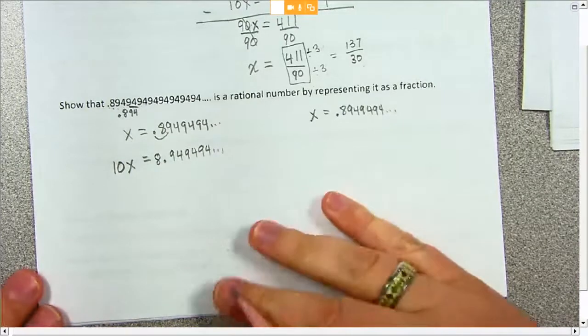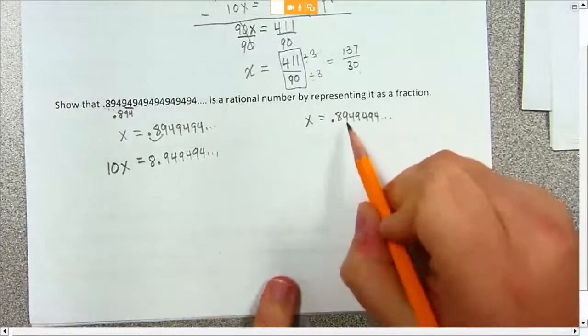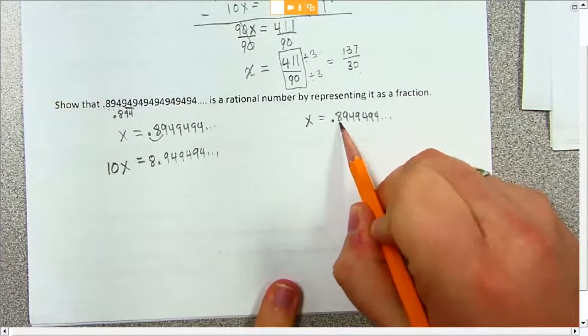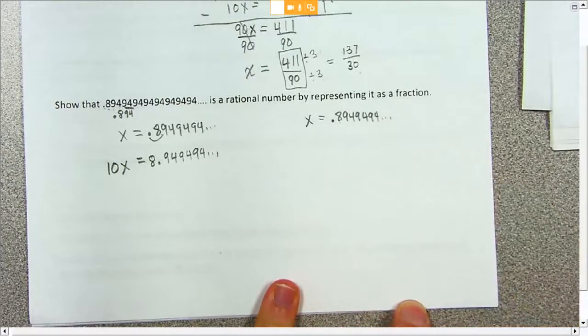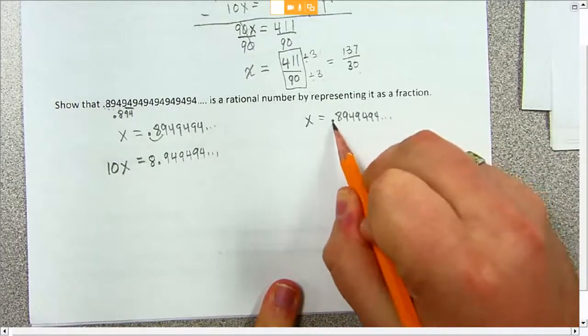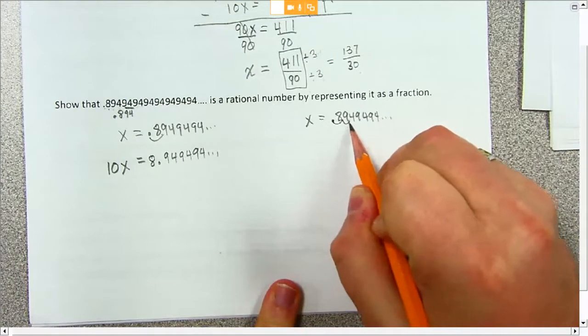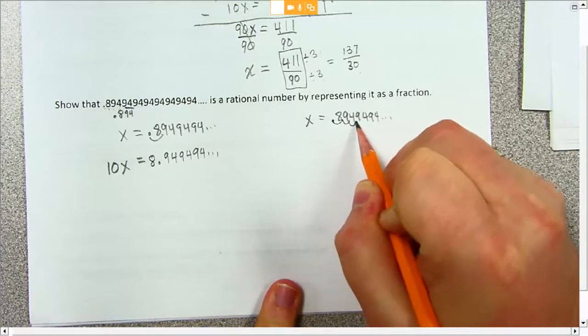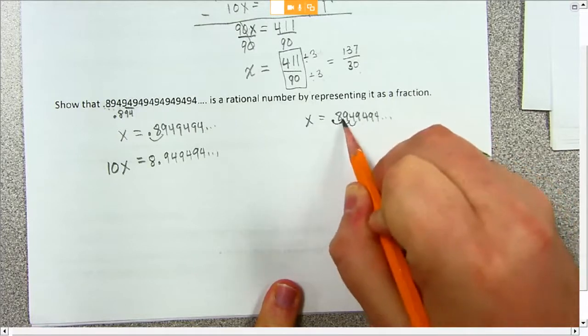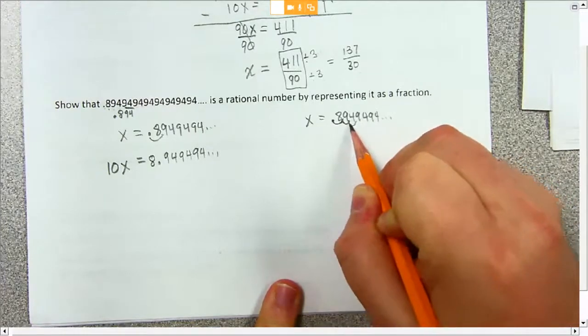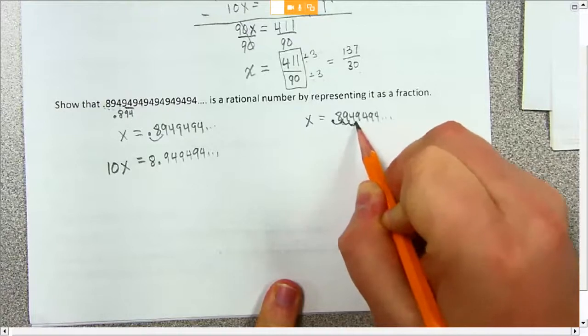Now this time I want the non-repeating part plus one of the repetends in front of the decimal. So I'm going to move it over 1, 2, 3. Do you see that? Because I have that 94, I need to move it over 2 more times. 8 for the non-repeating part, and then the repetend has 2 digits, so I need to move it 3.